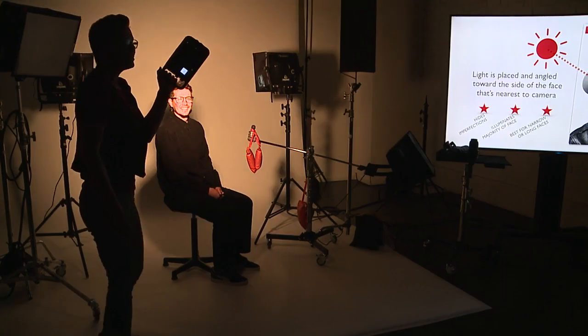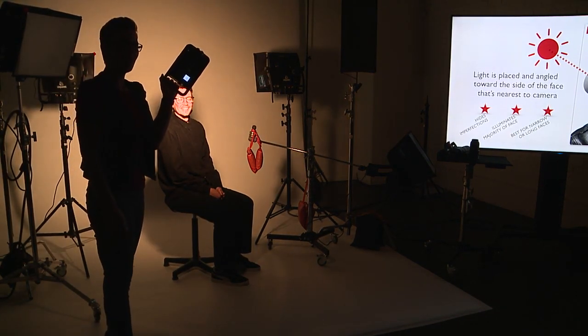How about that? Okay, so now this is called front lighting. This is where obviously the light is in the front and everything's being lit. I know, right? Like, what should we call this? I think we should call it front lighting.